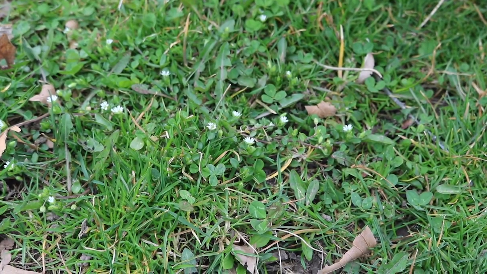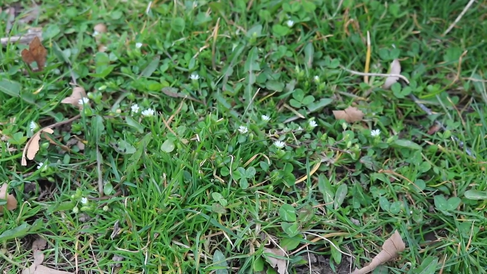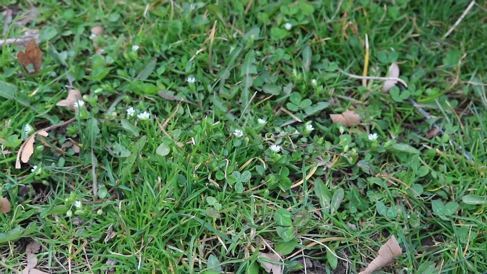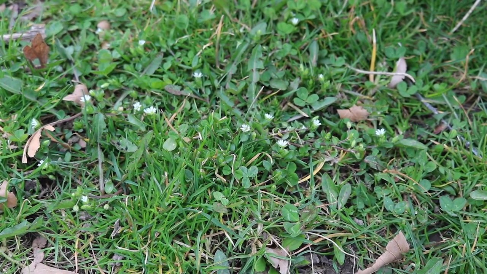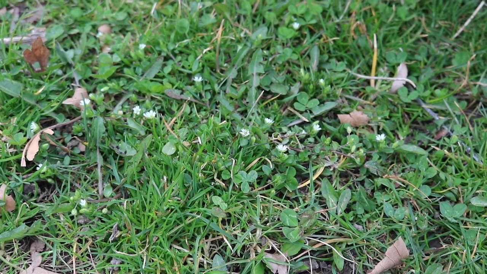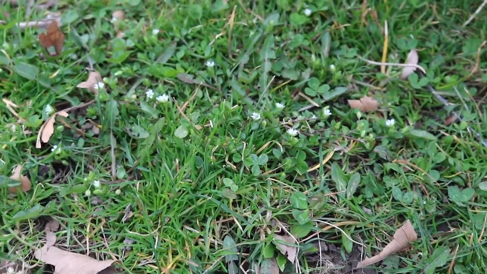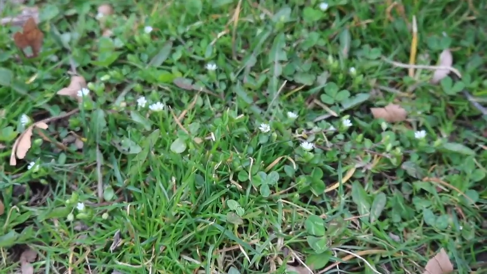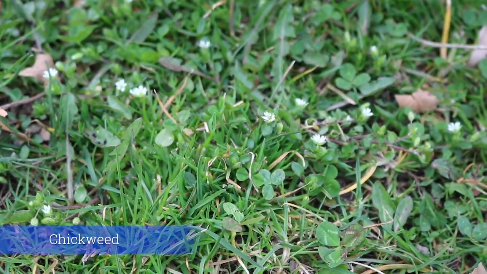We just stopped here for a moment because we found flowers. It's pretty hard to find flowers out in the open this early in the season, so it caught our attention. These are chickweeds.